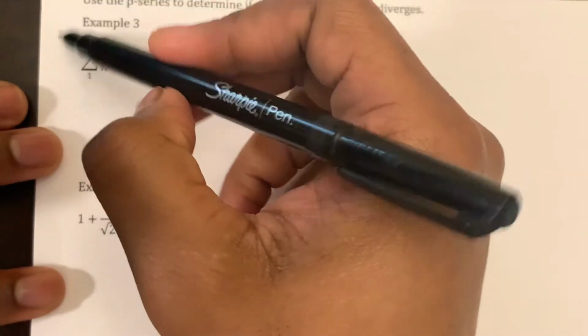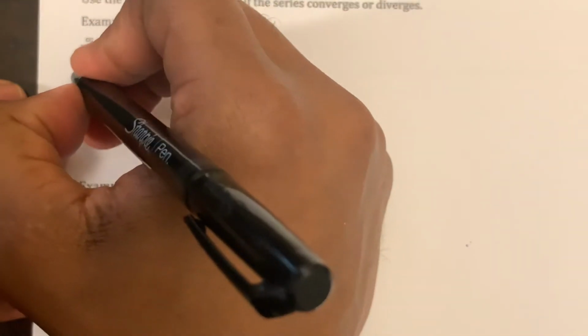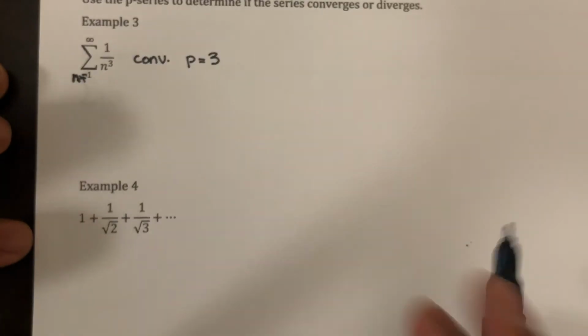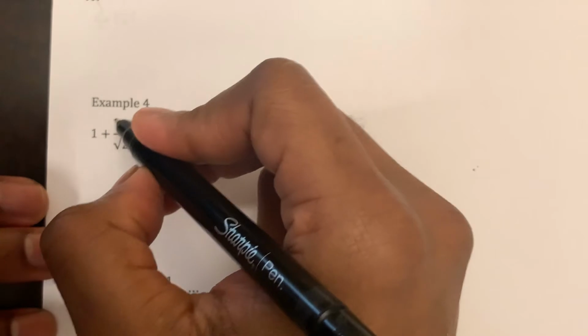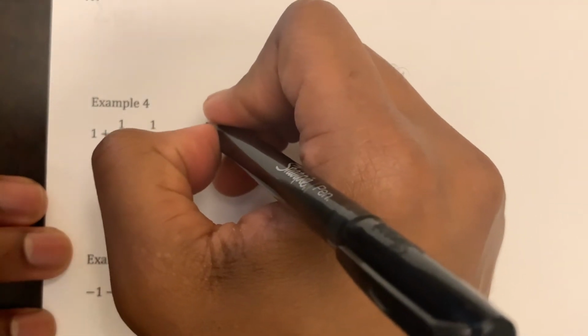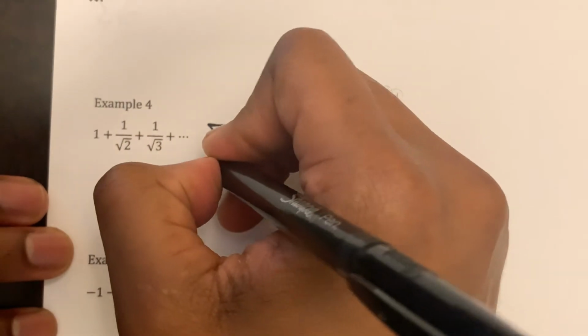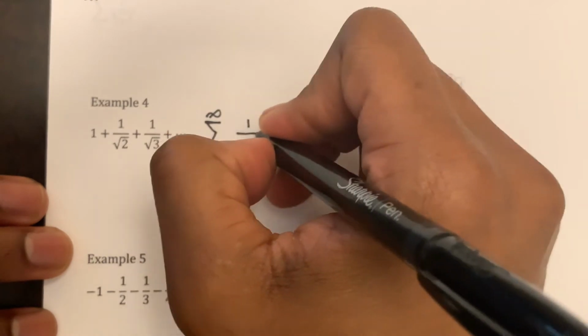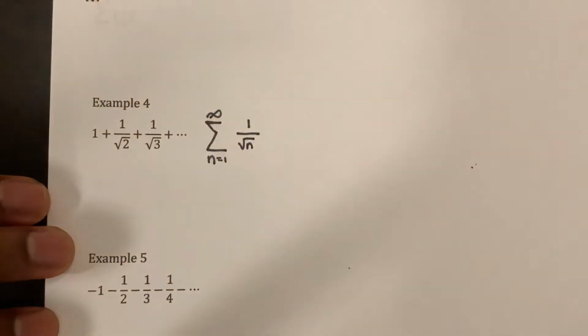So in the case of the sum from n equals 1 to infinity of 1 over n cubed, this is going to be convergent because p equals 3. In the case of example 4, we have 1 plus 1 over square root 2 plus 1 over square root 3. And so we can rewrite this to be the sum from n equals 1 to infinity of 1 over the square root of n.